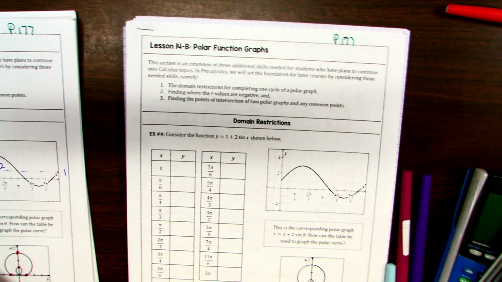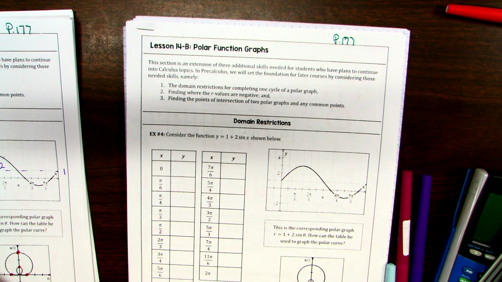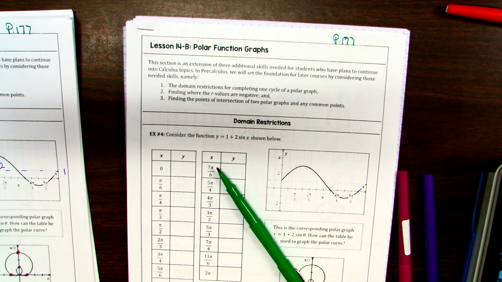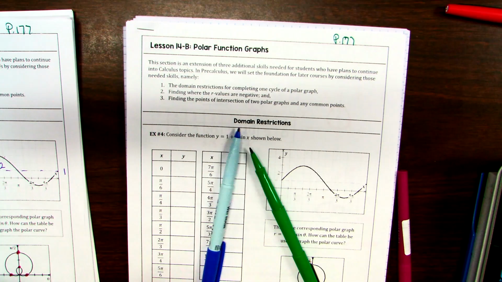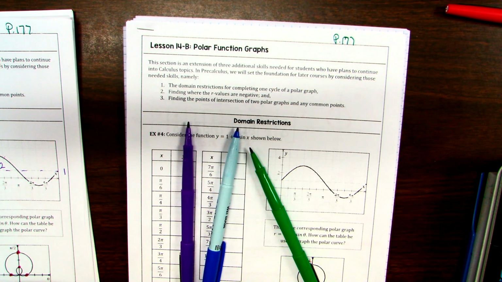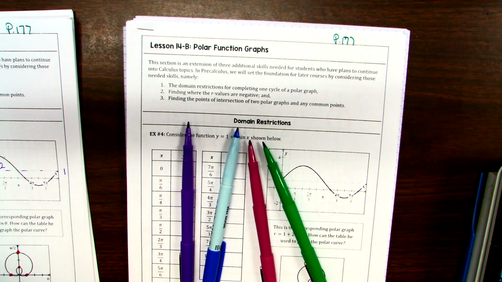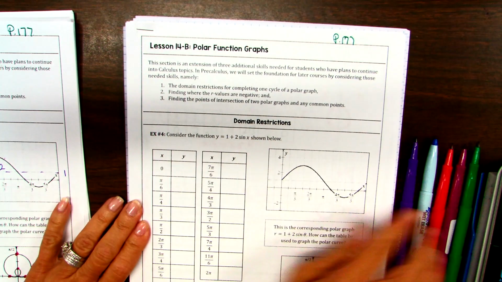Day 2 of 3.14. I heard from many students yesterday that they thought yesterday was really easy. I think you'll think today is easy as well. We're finishing up the polar graphs, 3.14. You'll finish your homework in class, but this is an interactive lesson.